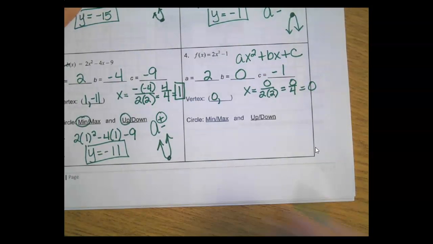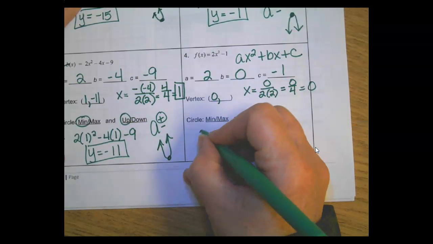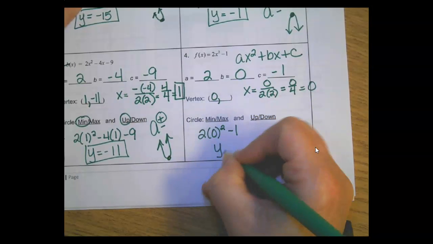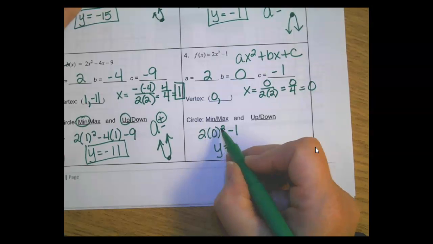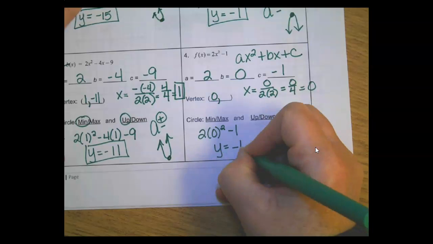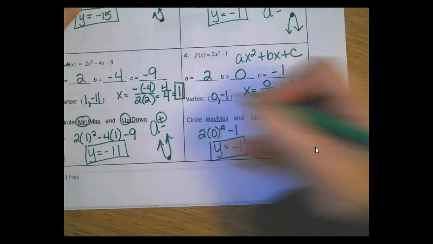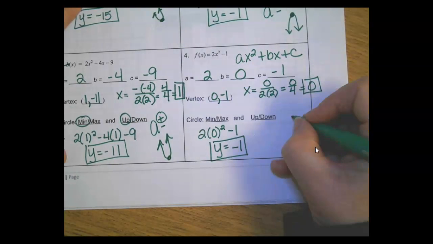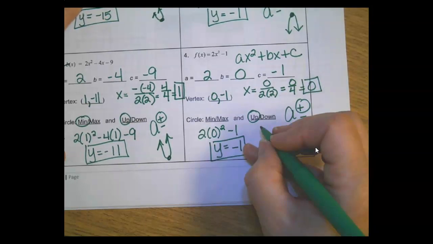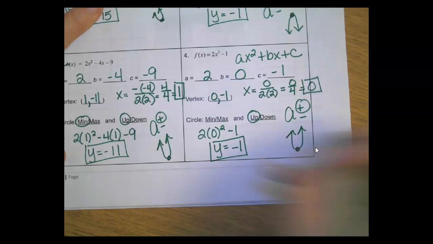Now I'm going to substitute that 0, no different than anything else, back into that original equation for the X, and say 2 times 0 squared minus 1. So Y equals 0 squared is 0, 2 times 0 is 0, and then 0 minus 1 is negative 1. Okay, so that's my vertex. My A is positive, so that means it's going upwards. And picture time, vertex is down there, so it's a minimum.